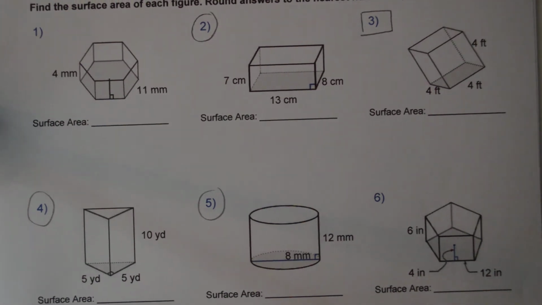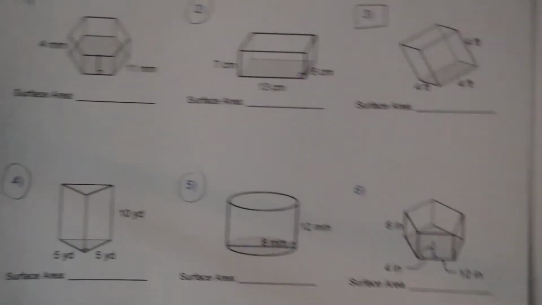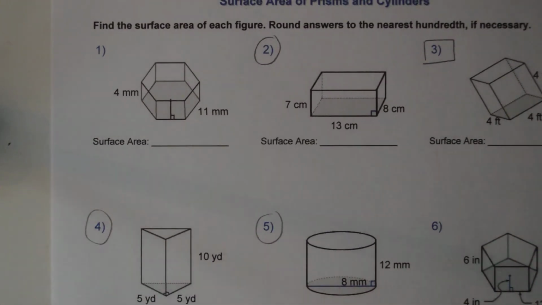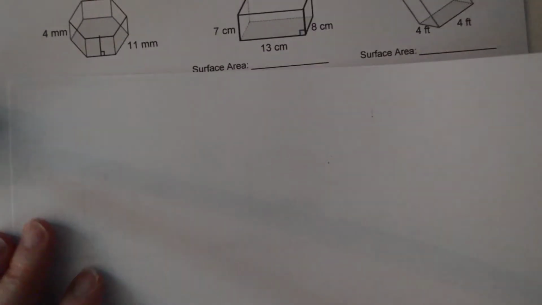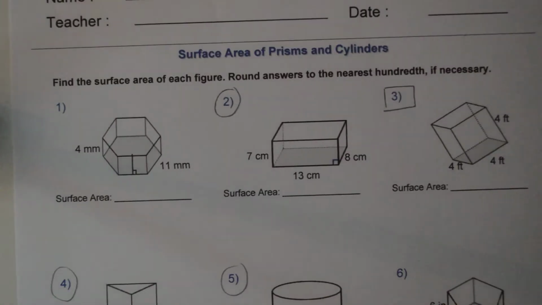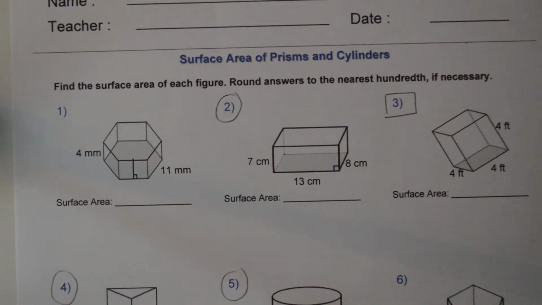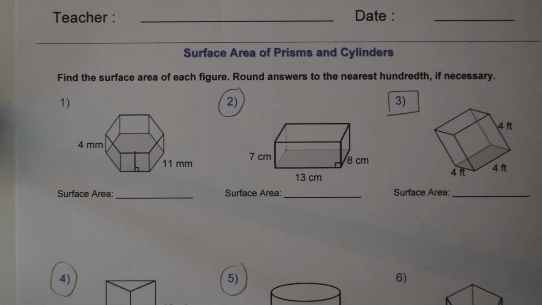Okay, so let's take a look at problem number 2, and there is absolutely not enough room on this sheet to do these problems. Actually, my answer key has it all really squished in there, but I'm just going to recommend that you do it on a separate sheet of paper. So what it's asking us to do is find the surface area of this box right here. It has a height of 7 centimeters, a width of 13 centimeters, and a depth of 8 centimeters.